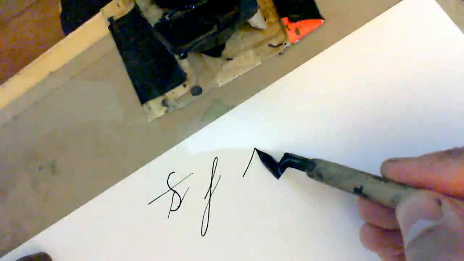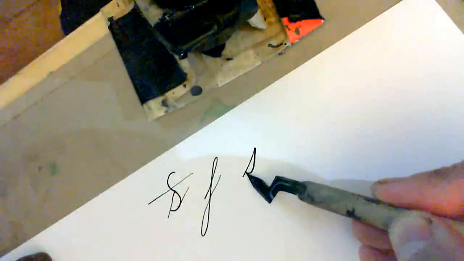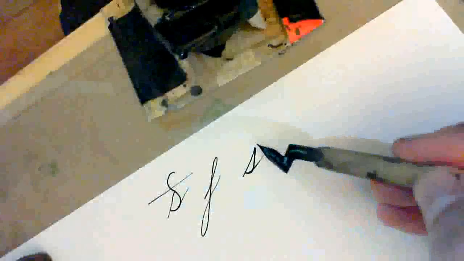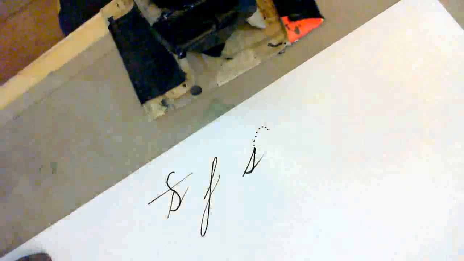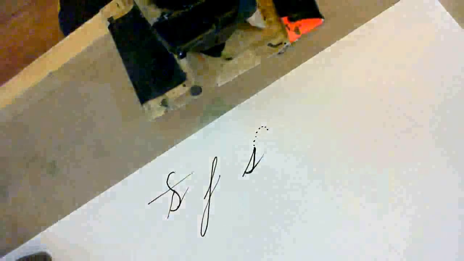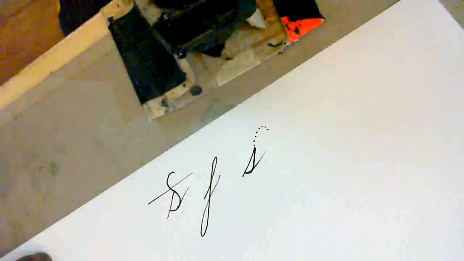in use. Light up, down, tuck it in, a must touch, and then away. So that is a half S. You can imagine the other half of the S there. Okay, but of course we don't have it. It's a half S. This is the S that is used in cursive.